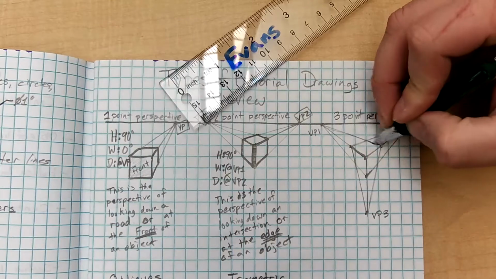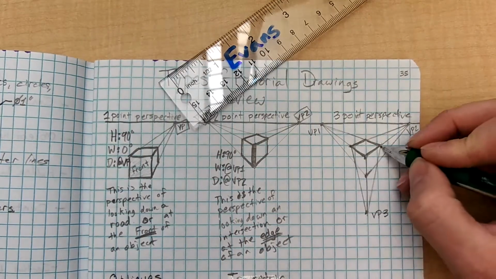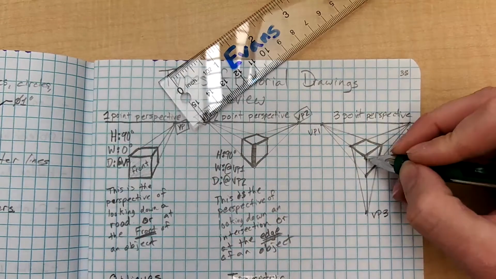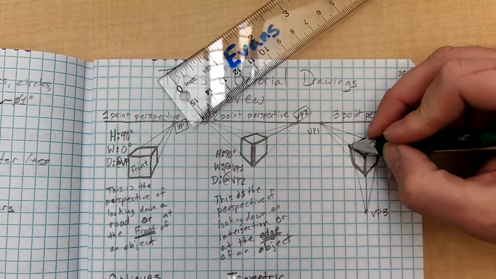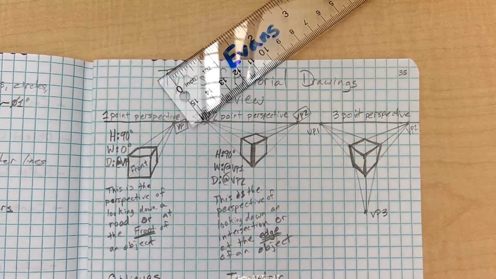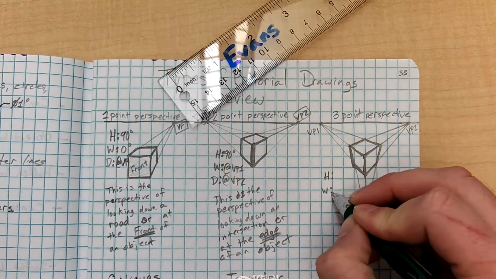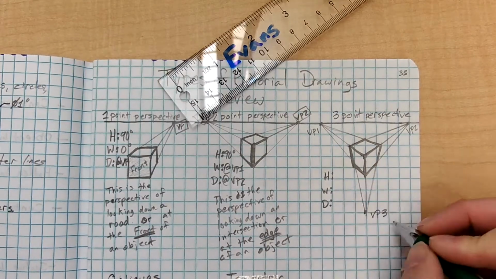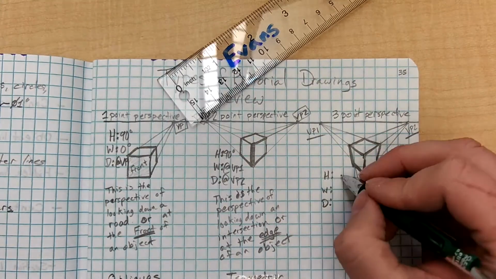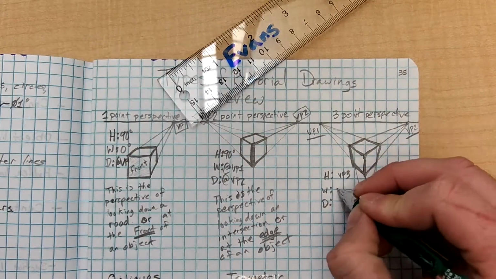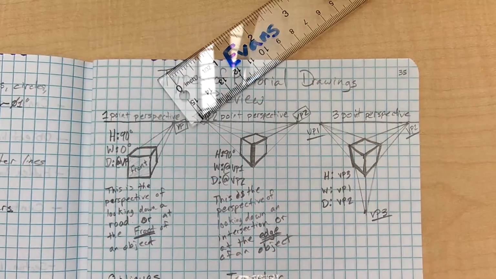It's not quite looking like a cube, but it's close. Maybe if I brought a little bit of measurement into it, it would have helped. But here's my cube. Again, now all the height, width, and depth, well, I don't think I'll label them, but I think you get the idea. They're all over the place. Vanishing point 3 and vanishing point 1 and vanishing point 2.